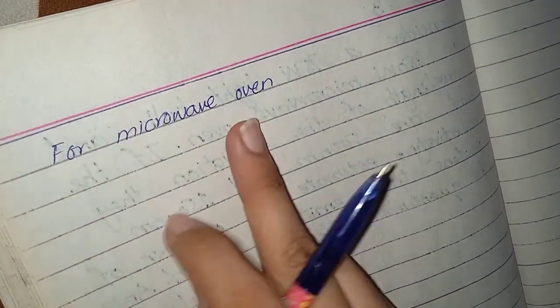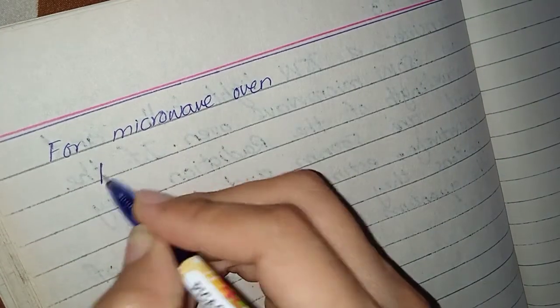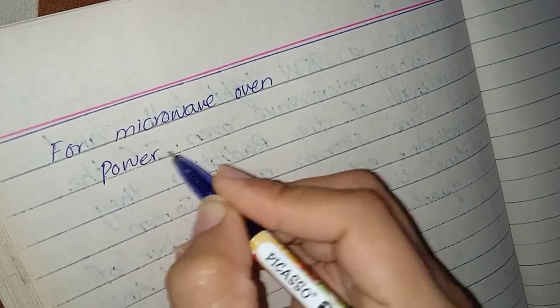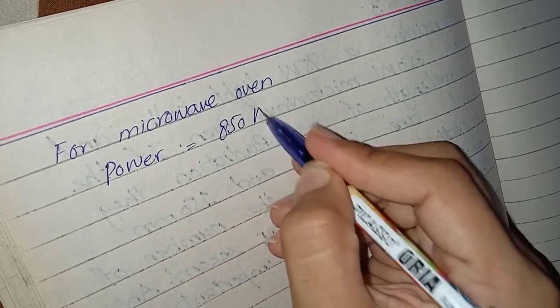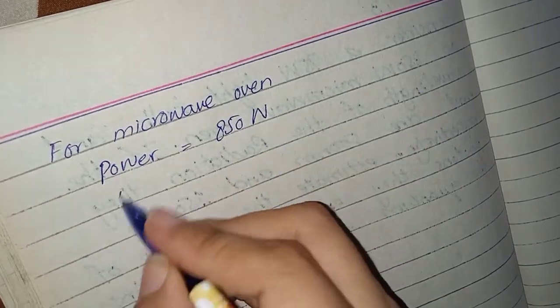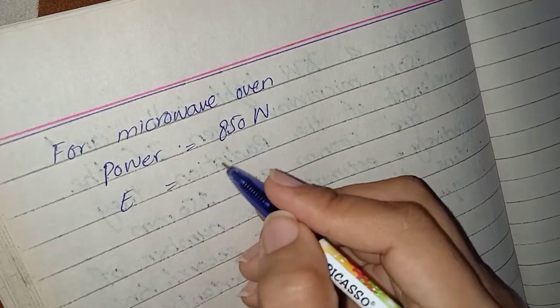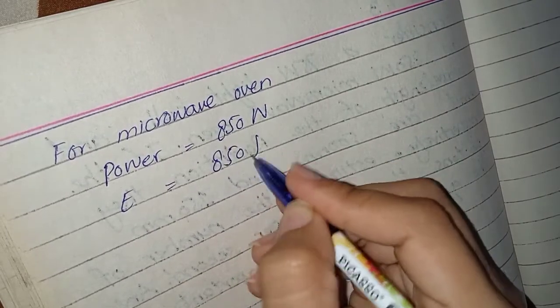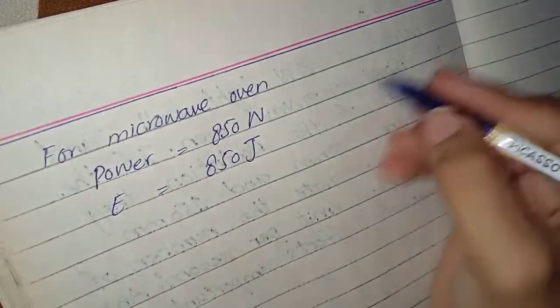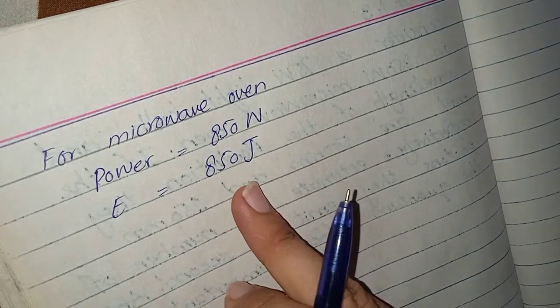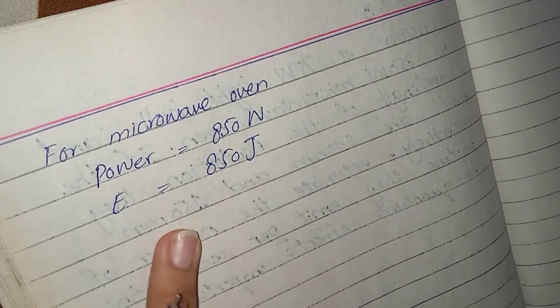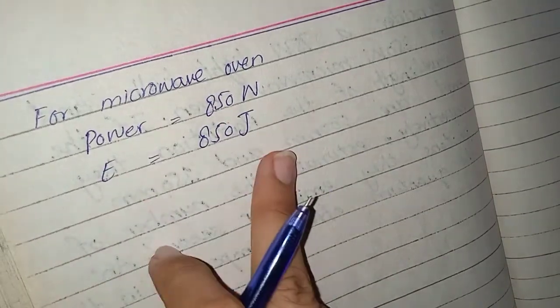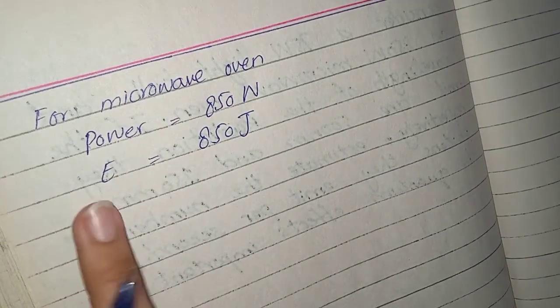For the microwave oven, power is equal to 850 watt, which after solving will equal 850 joule, and you already have a clear idea how I get this value, so I'm going to write this value as it is without solving.